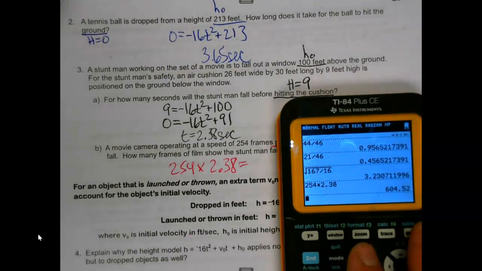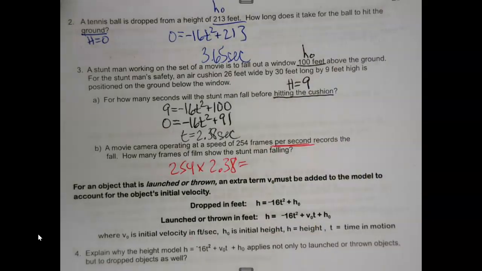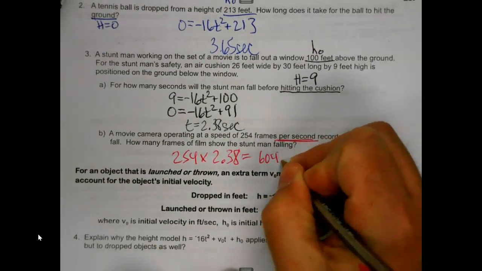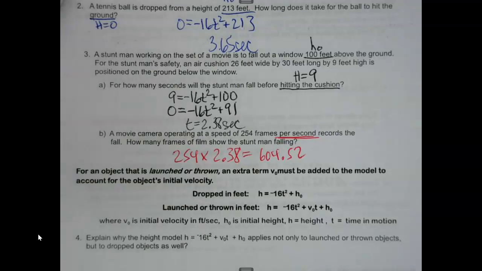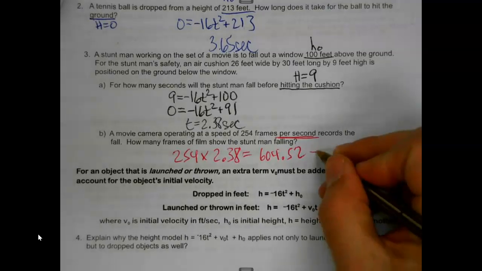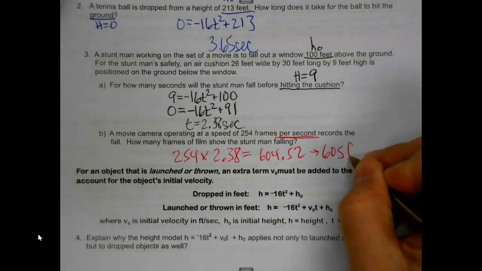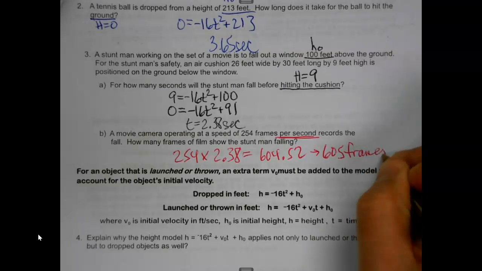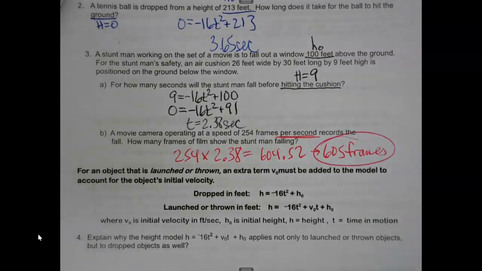Now, here's where we got to use our common sense a little. So we get 604.52, but you don't want to be watching the film and the film cuts off because you only had half a frame. So we got to round up here or everybody's going to be left in suspense on if the stuntman actually hit the spot he was supposed to or he just splatted all over the ground.